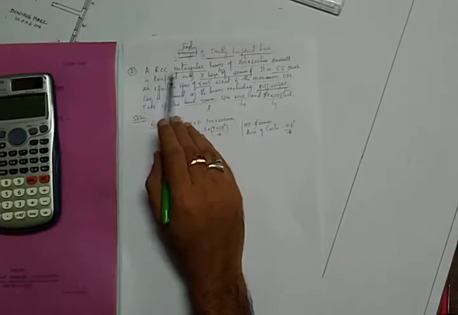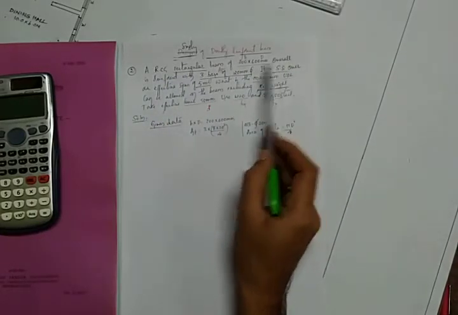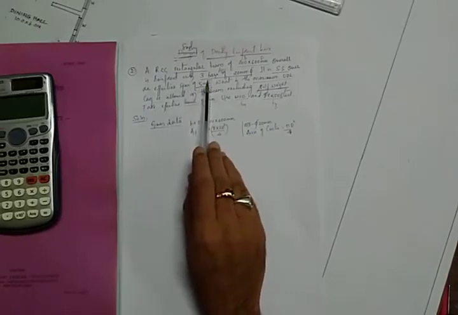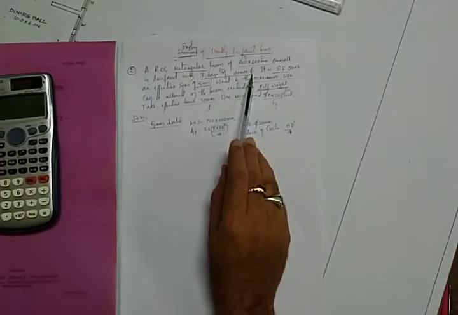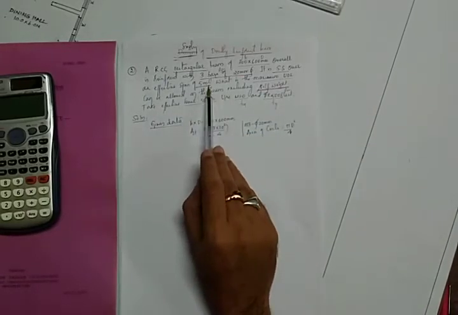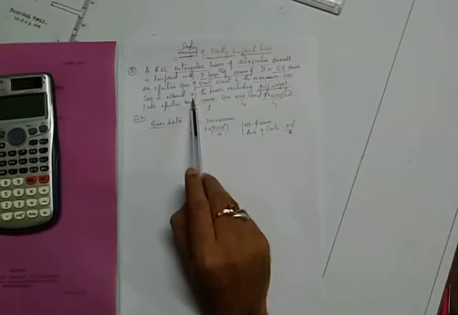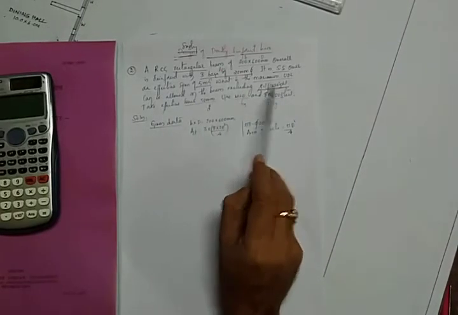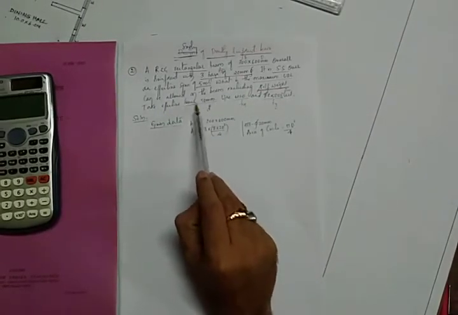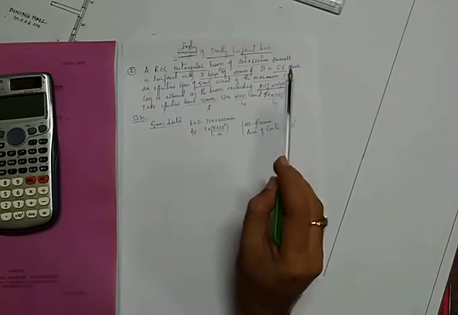A RCC rectangular beam of 300 into 600 mm overall is reinforced with 3 bars of 20 mm diameter. It is simply supported over an effective span of 5 meter. What is the maximum UDL can be allowed on the beam excluding self weight? Take effective cover 50 mm. Use M20 and Fe500 steel.